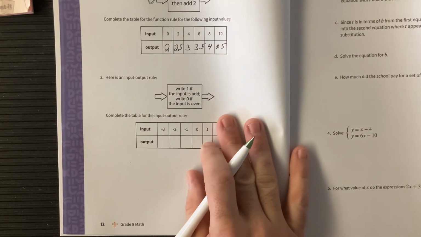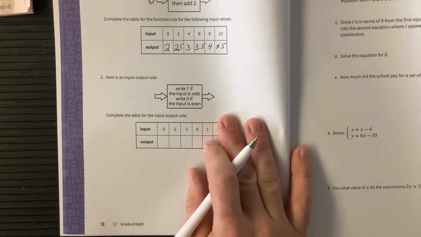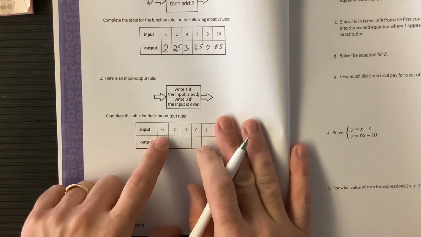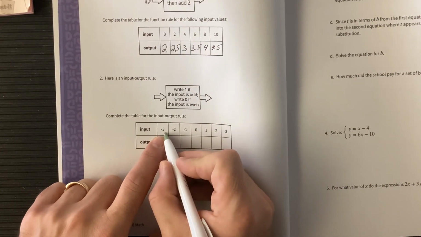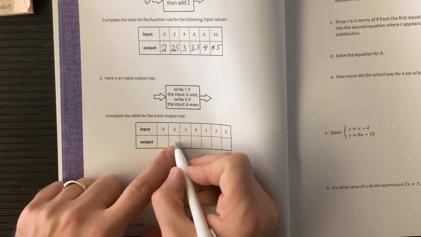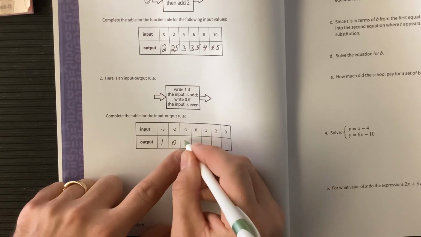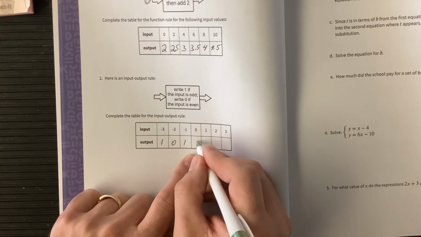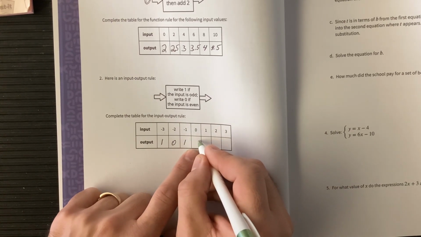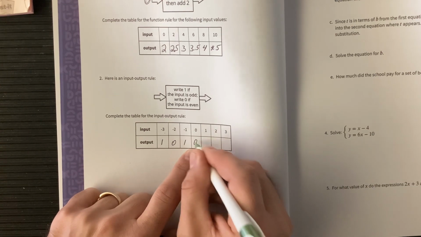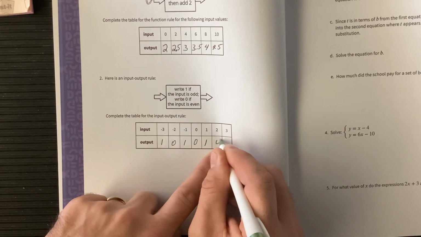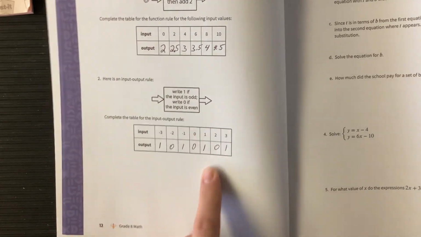Okay, same thing here. Write a 1 if the input is odd. Write a 0 if the input is even. So, is this odd? If it is, I'm going to put a 1. If it's even, I'm going to put a 0. So, this is odd, this is even, this is odd. What's 0 considered? 0 should be even, odd, even, odd, and so on.